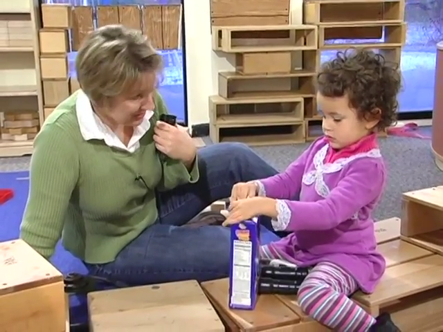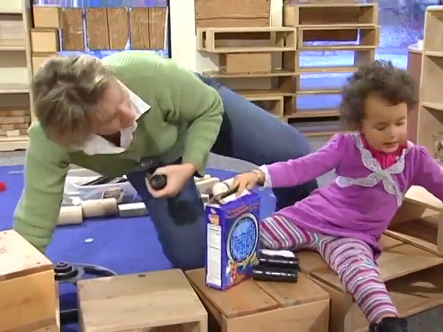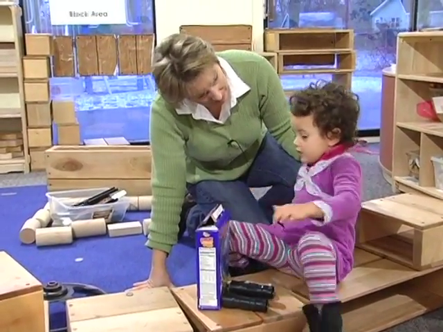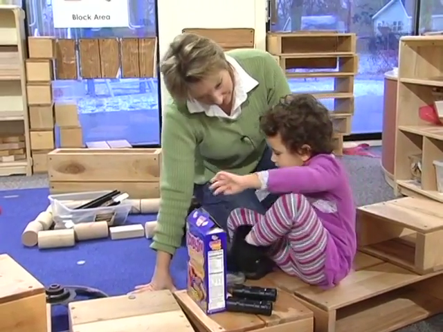Where will I sit? If a child is making or building something, constructive play, they are often so absorbed that adult questions or comments can bring their play to a halt.